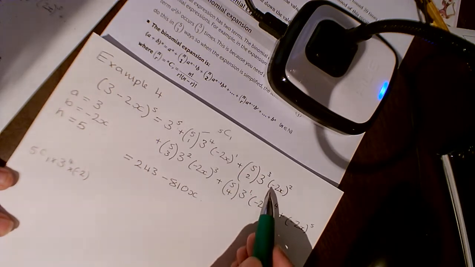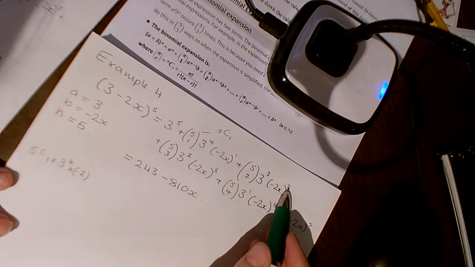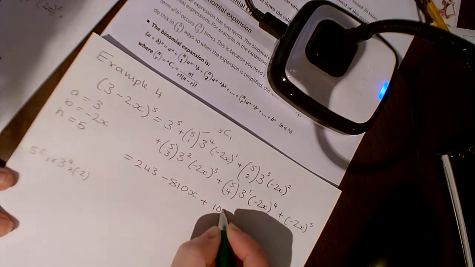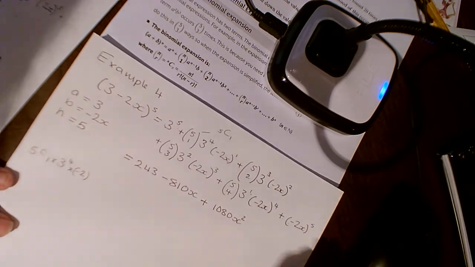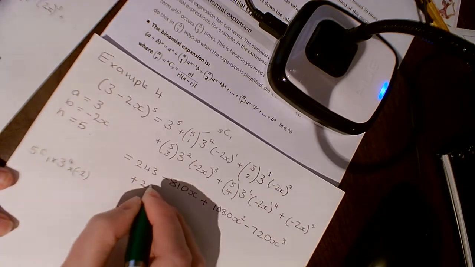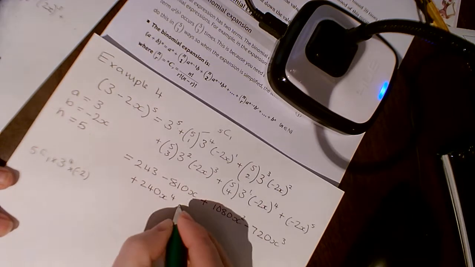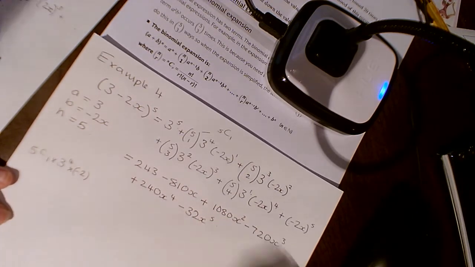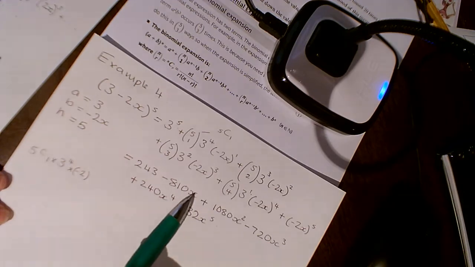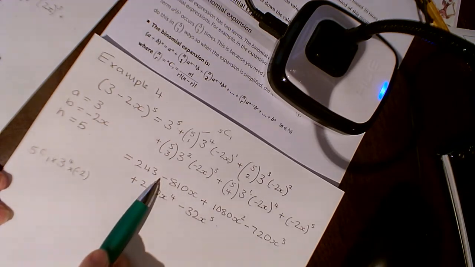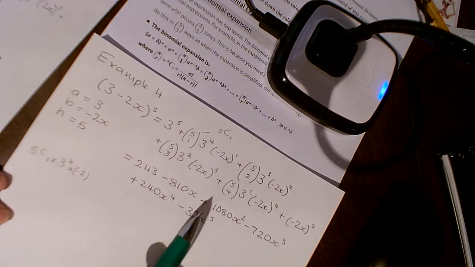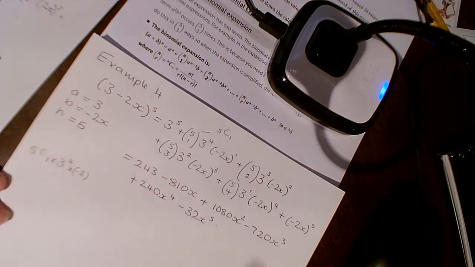We do the same here, we put this in our calculator. Be careful, this minus 2 is squared. So just be careful with that. Minus 2 is squared. So when we put that in our calculator, we get 1080 x squared. Next one we get minus 720 x cubed. Next one we get plus 240 x to the power of 4 and minus 32 x to the power of 5. Remember, we talked about this previously. When we have a minus here, the powers of x that are odd will be the negative ones, because all of the ones that are even, it will have got rid of the negatives because of the double negative rule. So hopefully you're okay with that.